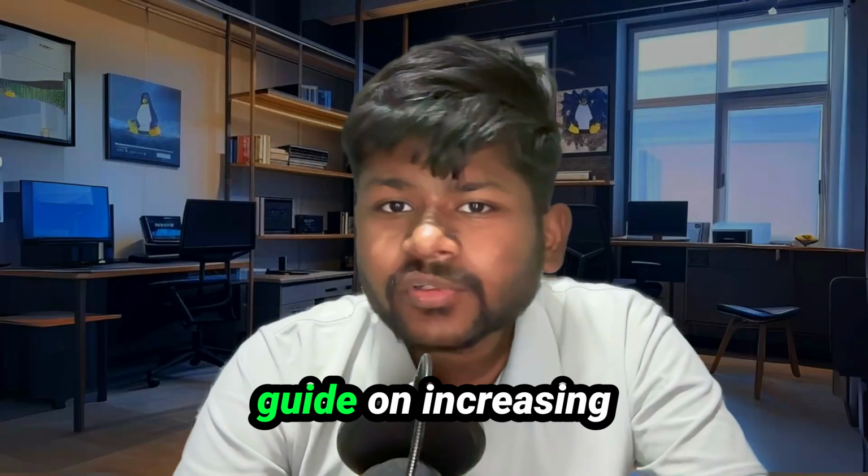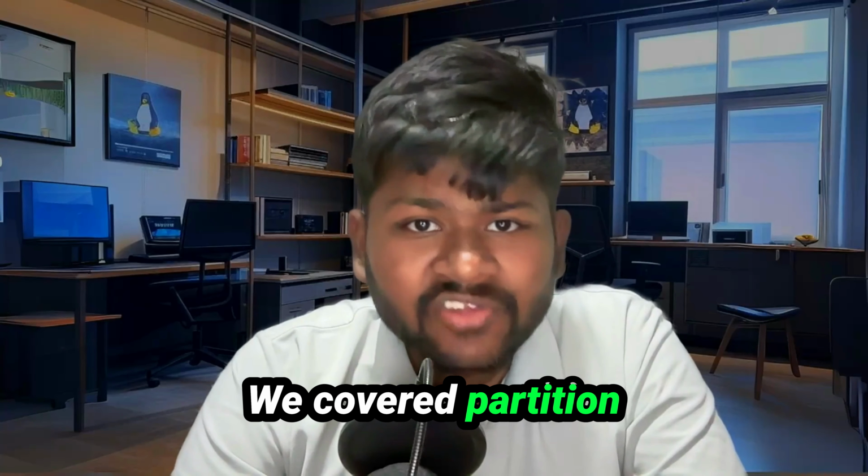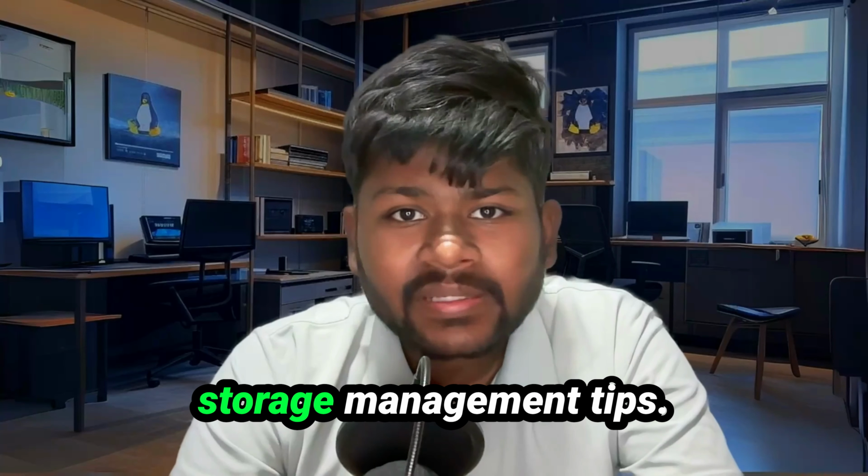That's it for today's guide on increasing disk size in Windows. We covered partition resizing, virtual disk expansion, diskpart, and storage management tips.